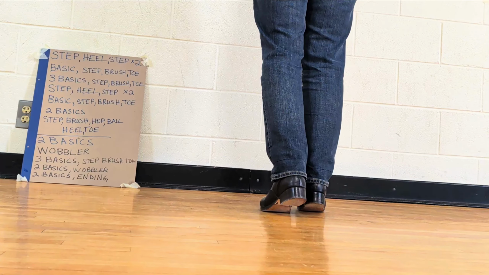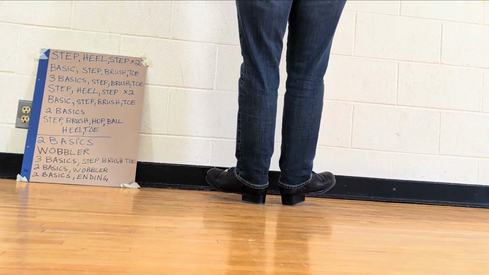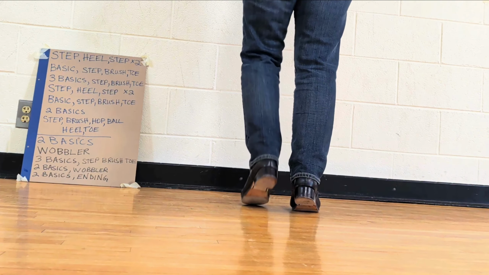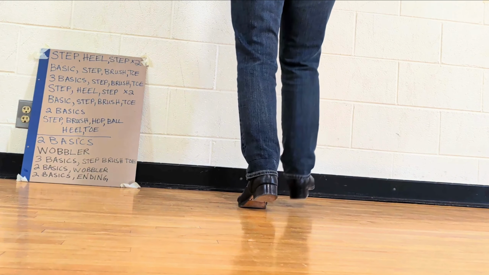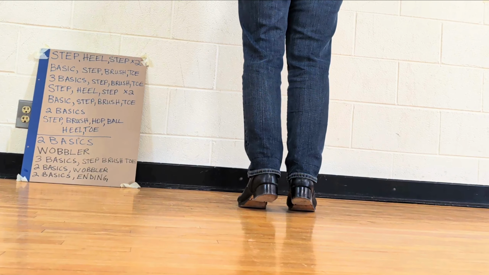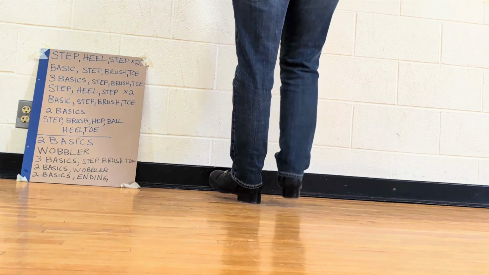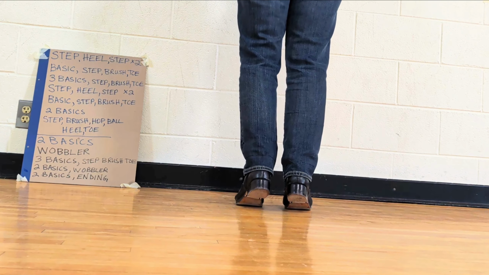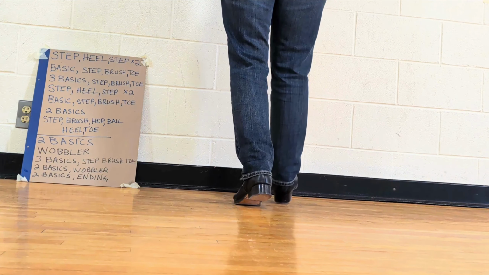So the wobbler, or the fast wobbler, is heel, heel, click, ball, ball. Heel, heel, click, ball, ball. Or you could say left, right, click, left, right, left, right, click, left, right.